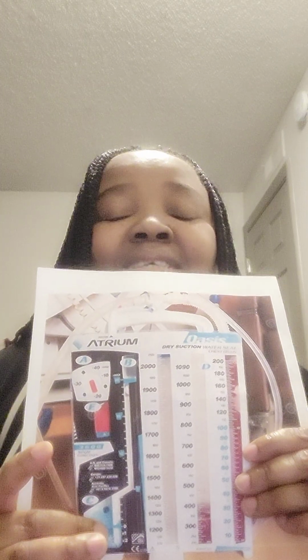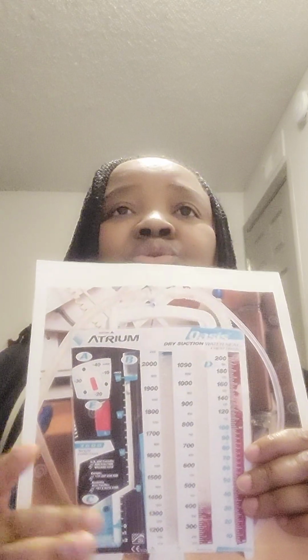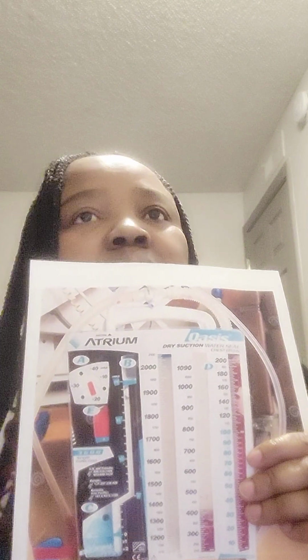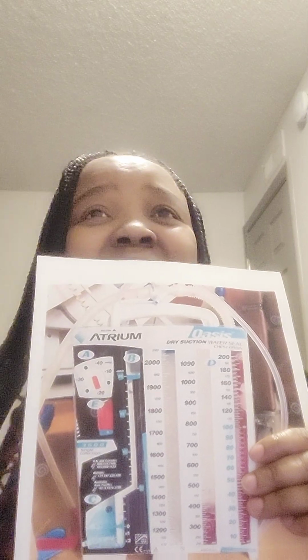But if it is not pneumothorax, it may be hemothorax, or they're trying to take out fluid from the pleural space, and you see increased or continuous bubbling here, there is an issue with that, and you should reach out to the provider. So I hope that the difference is clear.